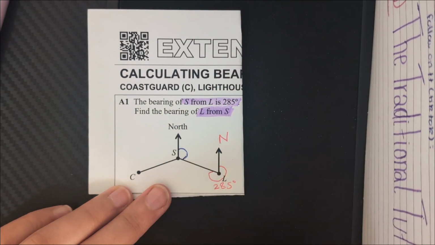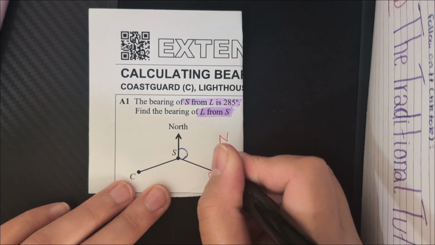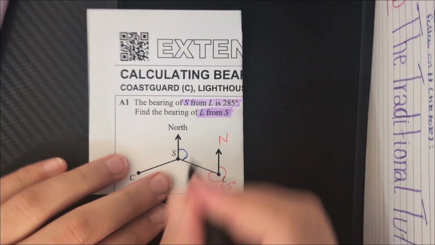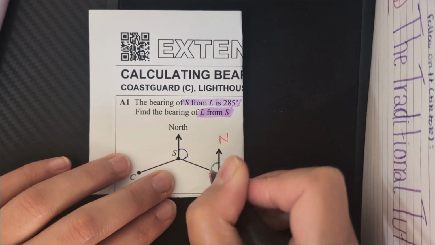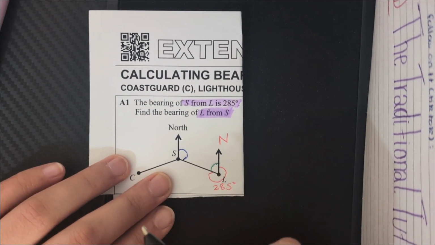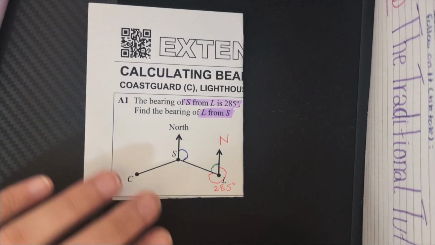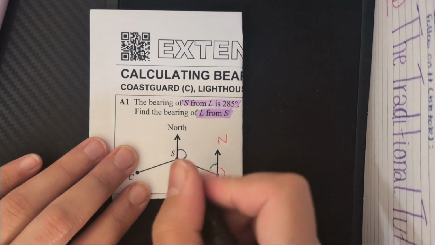So in order to work this out, I need to know some more information. If I, for example, know what this angle here is, that can help me to then work out this one. So let's work out this one first. And drop it in the comments if you think you know what we need to be doing at this point.